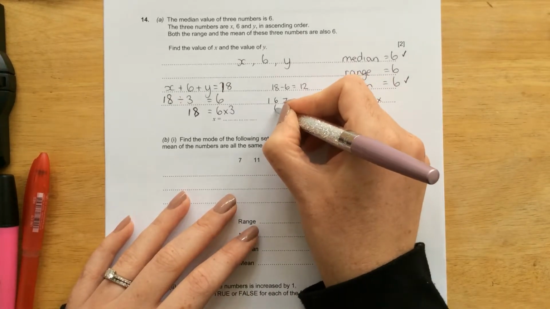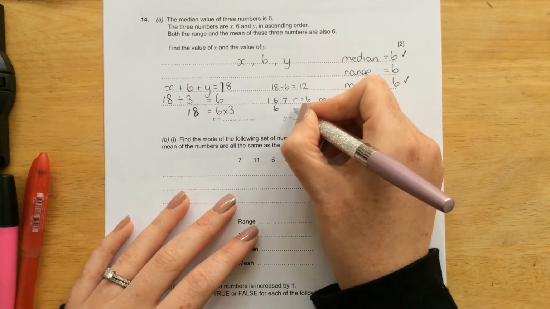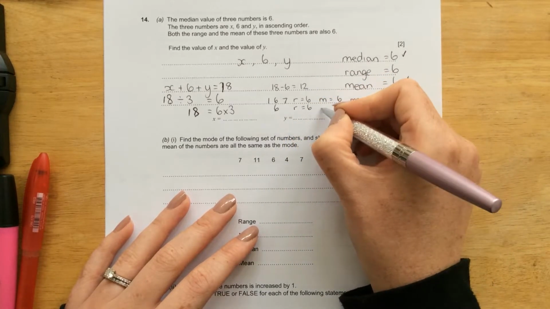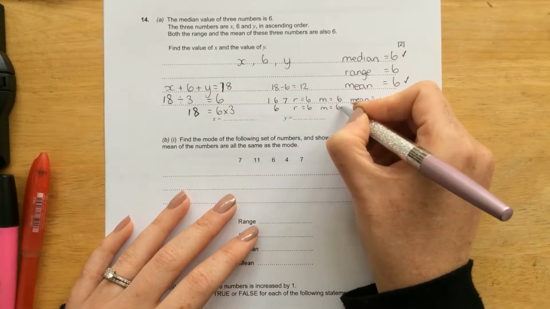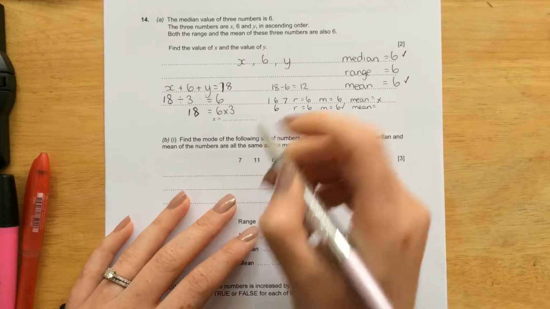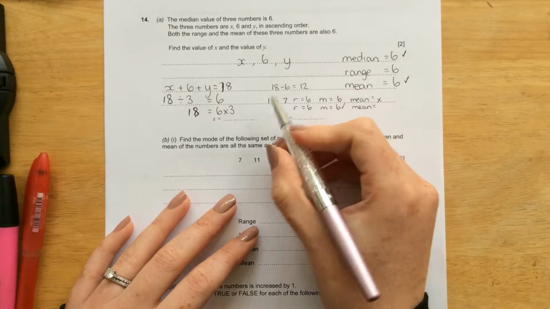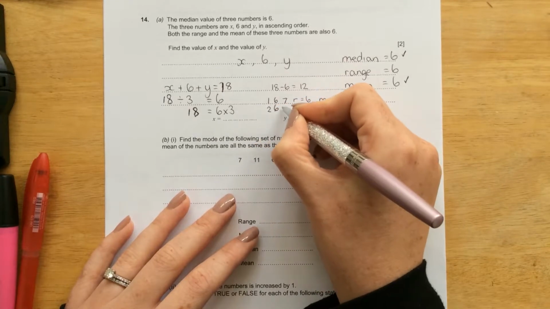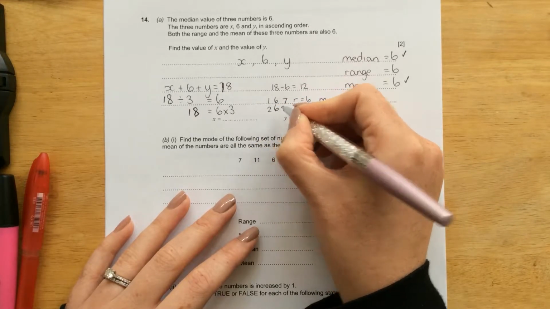So I'm going to try another two numbers now, and I need to make sure the range is 6, the median is 6, well that's right, and the mean, they must add up to 18. So 1 and 7 were too small, so I'm going to try 2 and 8.